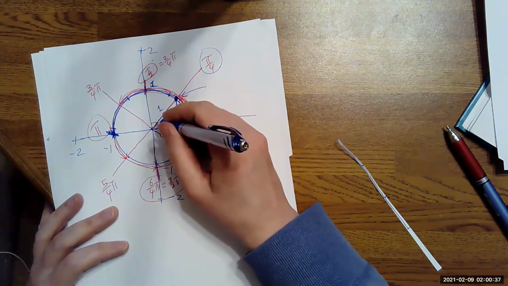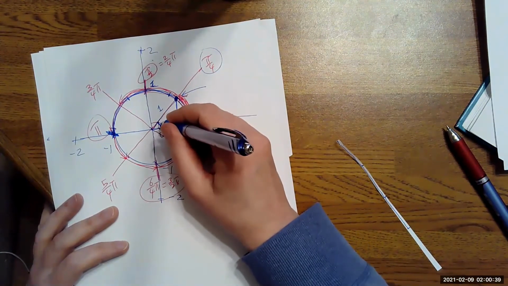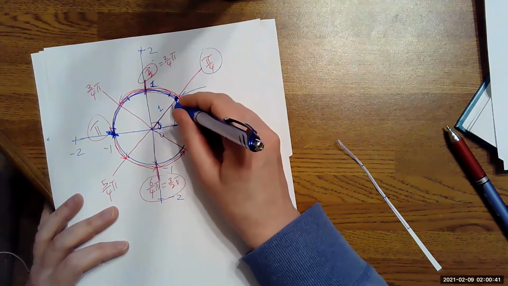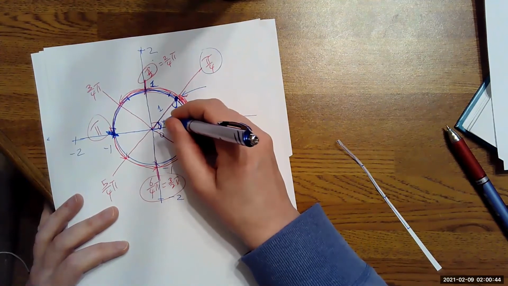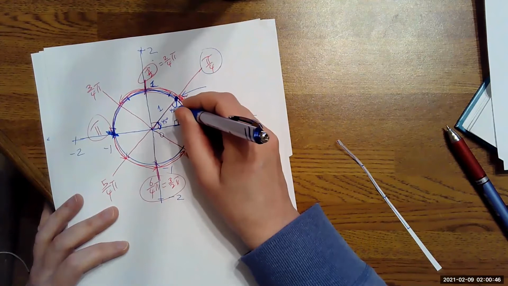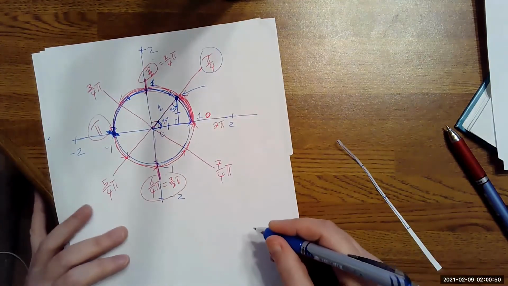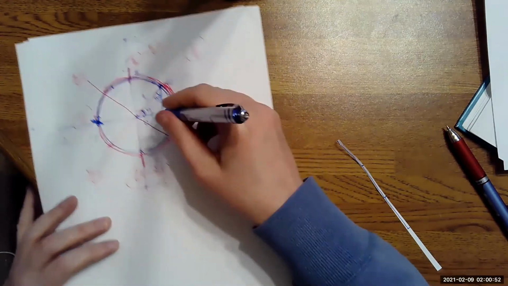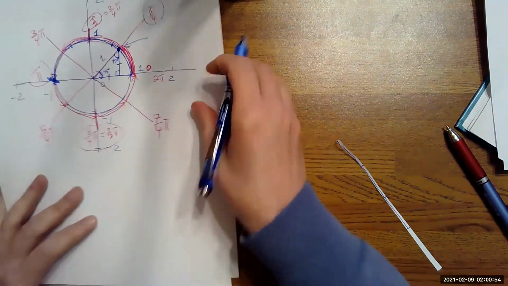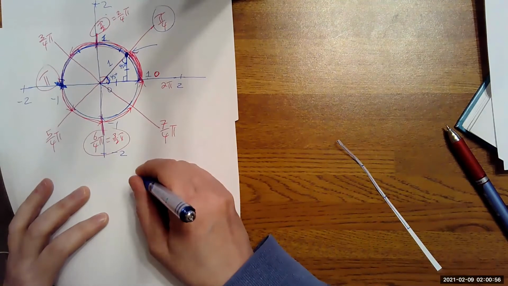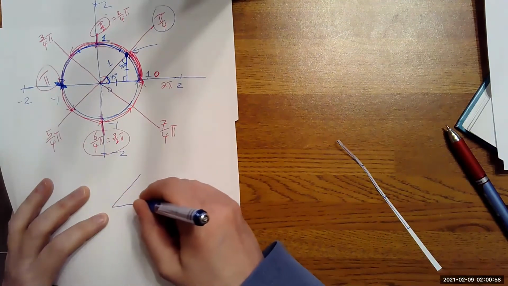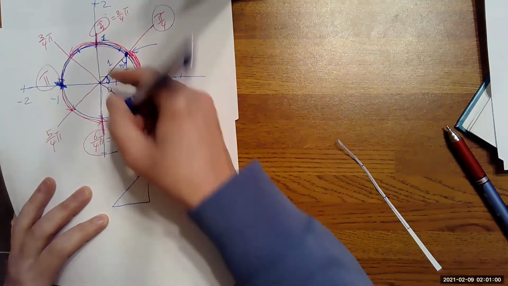This angle here is 45 degrees. And since those are both 45-degree angles, then this length and this length are the same. And so let's draw that little triangle a bit bigger, or at least over here, sort of. So there's that little triangle.